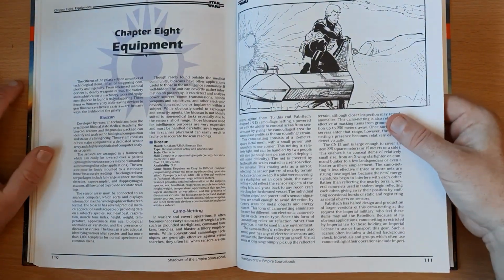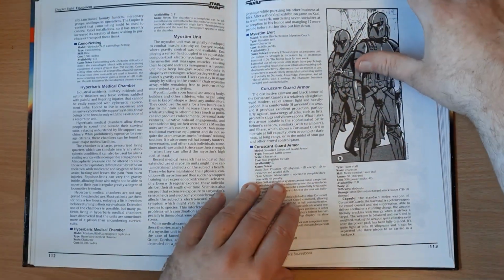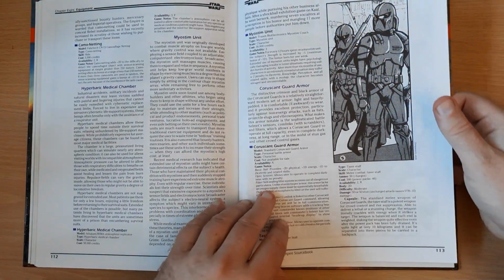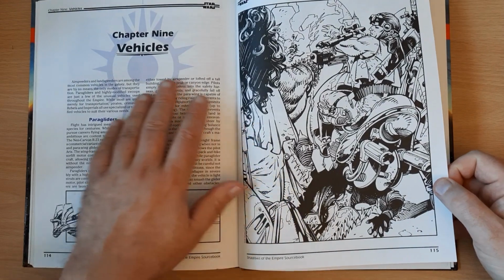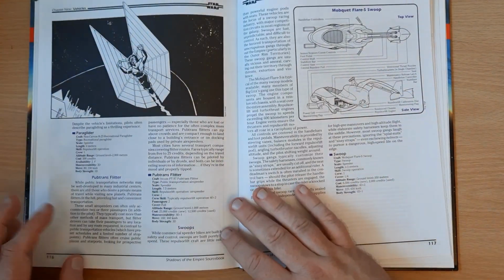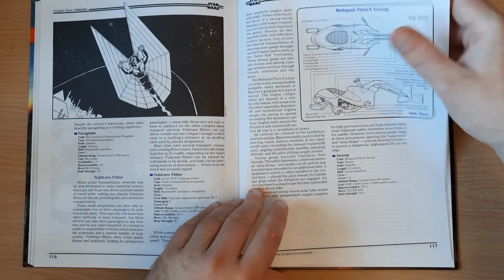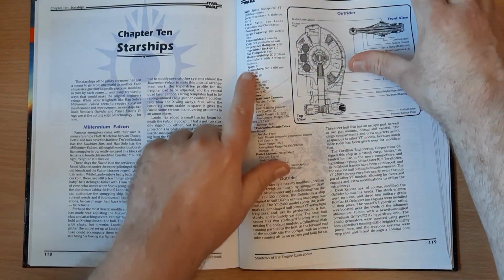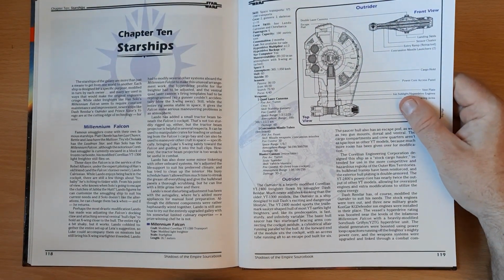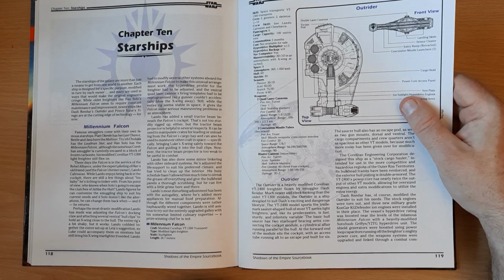We've got equipment, including camouflage netting so you can hide a fighter, Coruscant guard armor, hyperbaric medical chambers, lots of really nice stuff, paragliders, flitters, swoops. We're onto the starships, and we have the Millennium Falcon, seeing its stats once again. I would imagine no different at all to those stats we've seen so many times before.